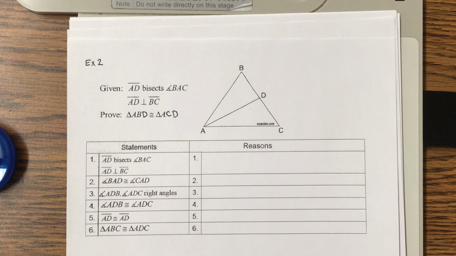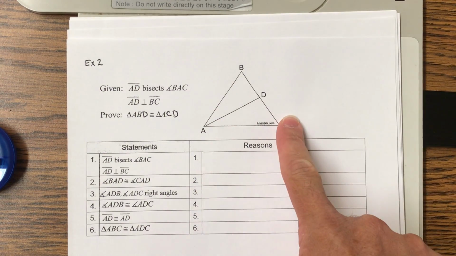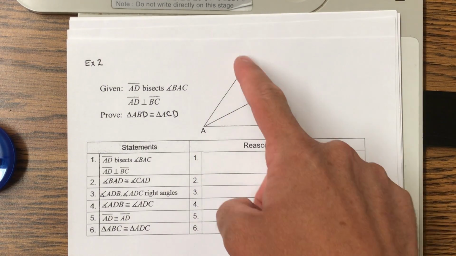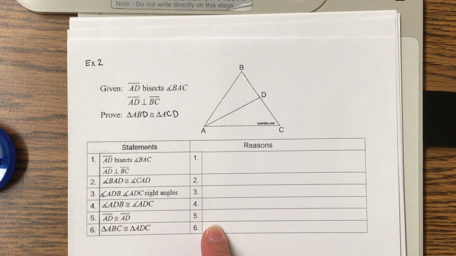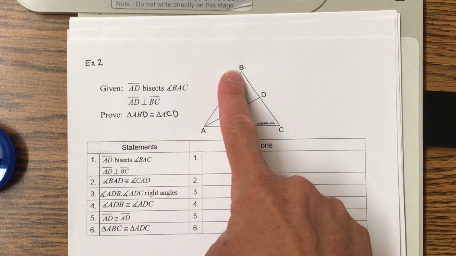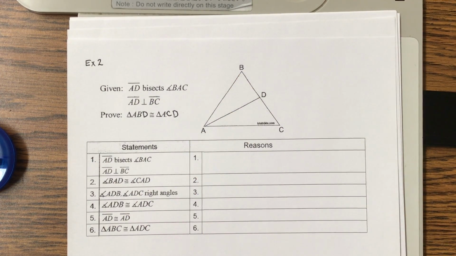So in this given information, AD bisects angle BAC. AD is perpendicular to BC. And what we're trying to show is that triangle ABD is congruent to triangle ACD. So let's go through the statements one at a time.